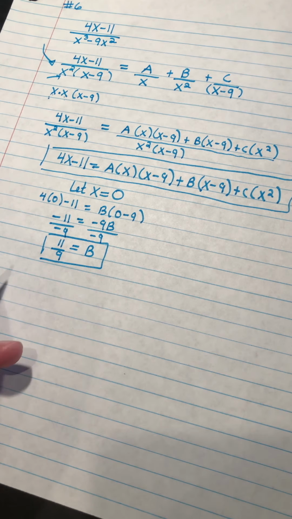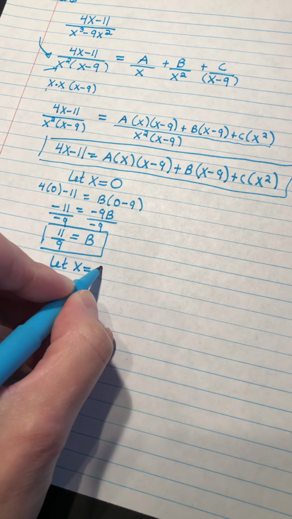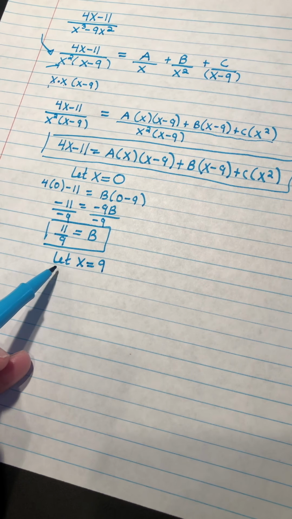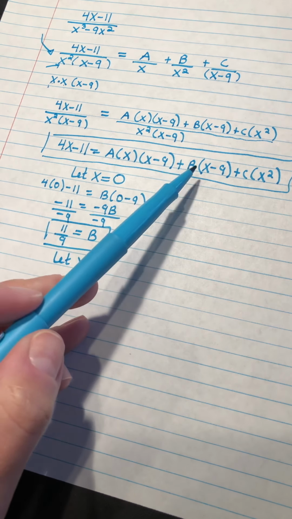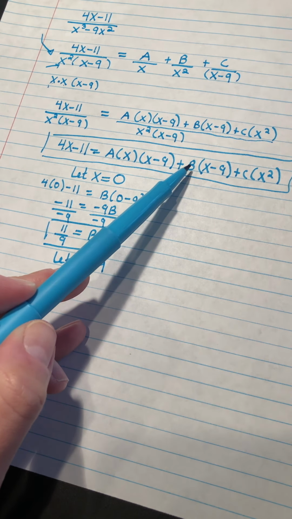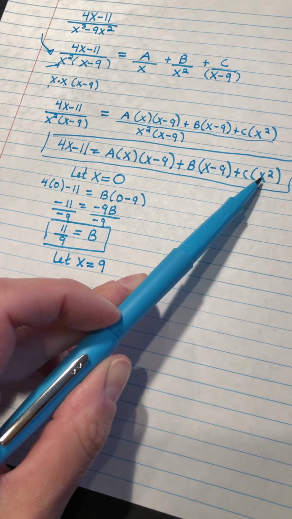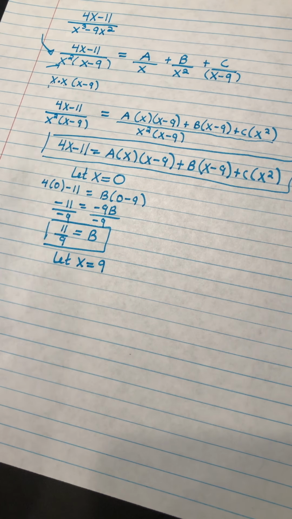Okay, now let's let x equal 9. And why am I doing that? Well, x equaling 9 is going to cancel out B, and it will cancel out A, allowing me to solve for C. So let's plug that in.